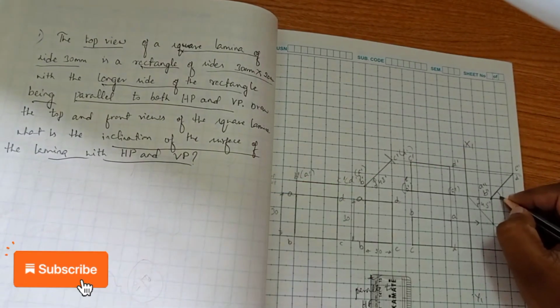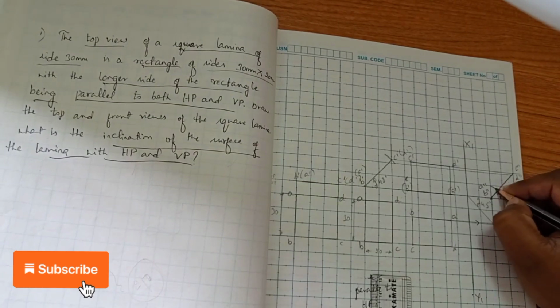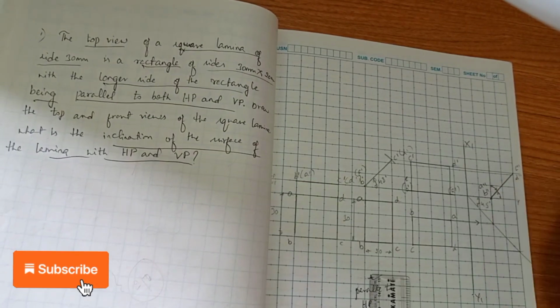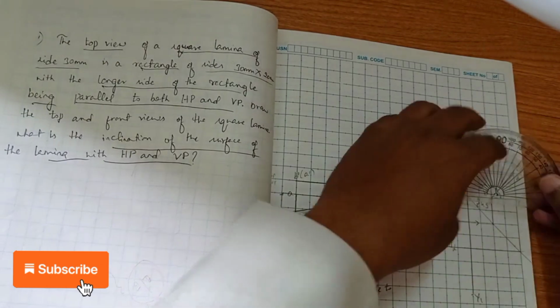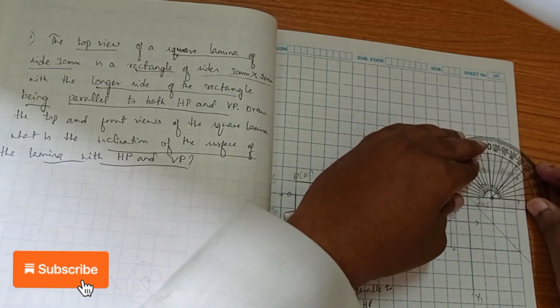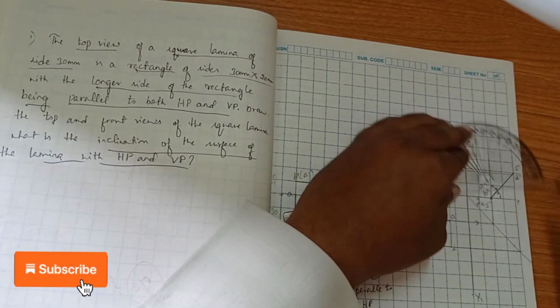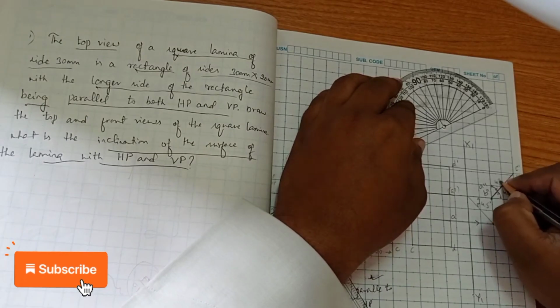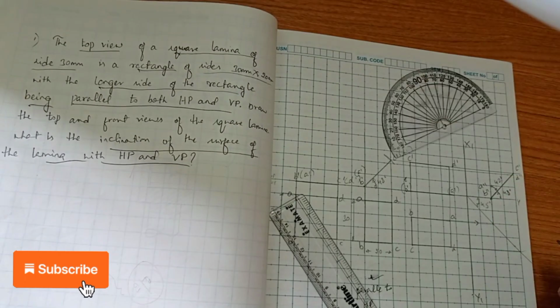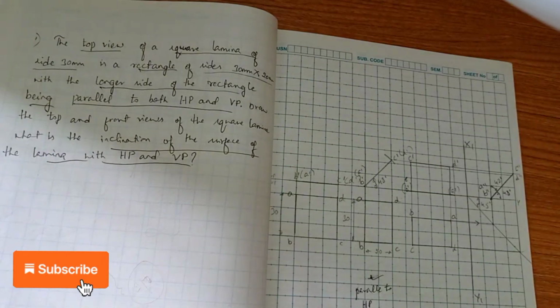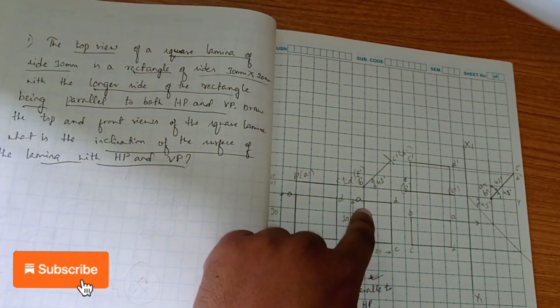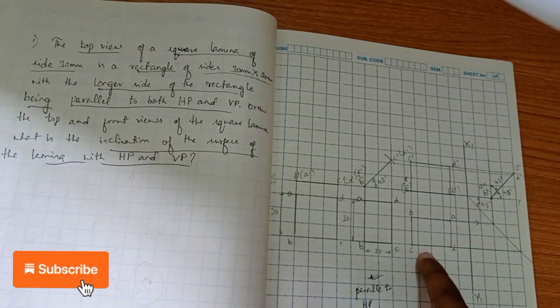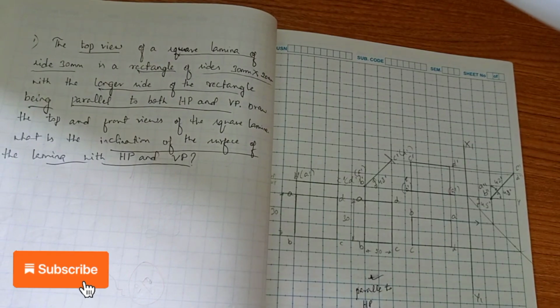Now we can find out this is the angle of inclination to HP, and this is the angle of inclination to VP. If you measure it, we already have 48 degrees, and this is 42 degrees. 48 plus 42 means 90 degrees. So this is how we completed the problem. Parallel to HP here, now it is parallel to VP. That's how we proceeded in this problem.